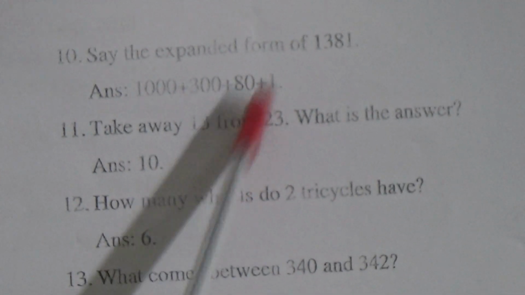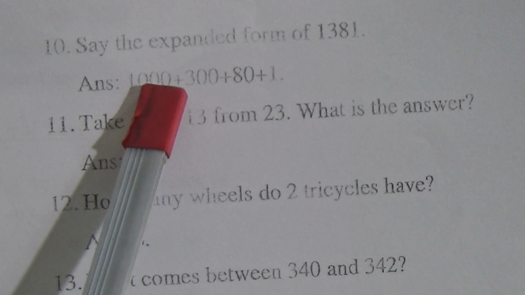Say the expanded form of 1381. So we expand. 1000 means at first we write 1000 plus.